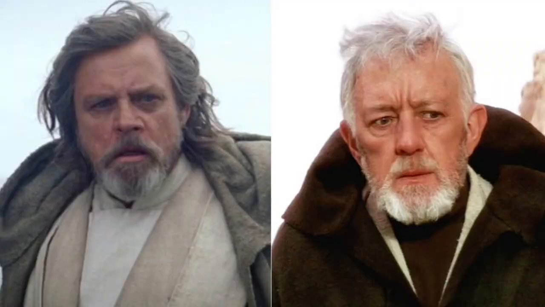I also came across a very interesting picture where it compares Alec Guinness's old Obi-Wan with Mark Hamill's old Luke. They do look pretty similar if you really look closely. Yeah, there are a lot of similarities, and I just like this picture. I don't know why, I wanted to share it.